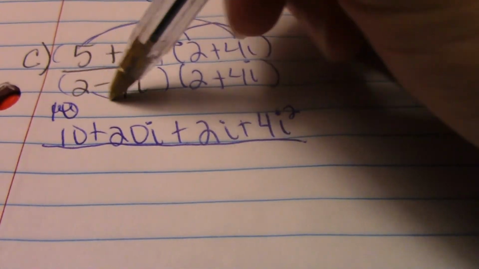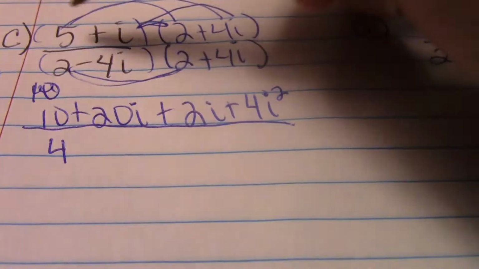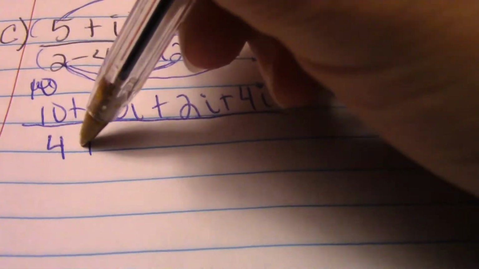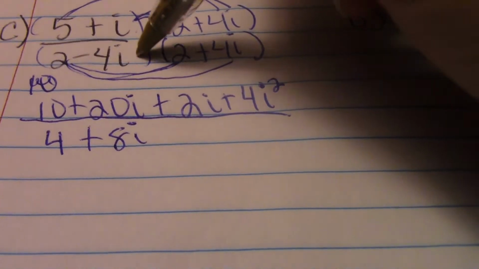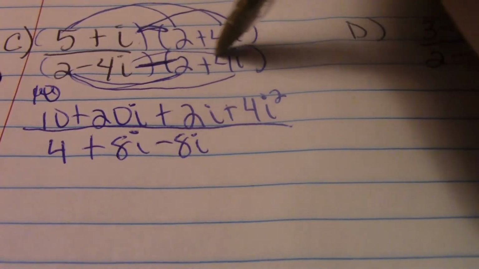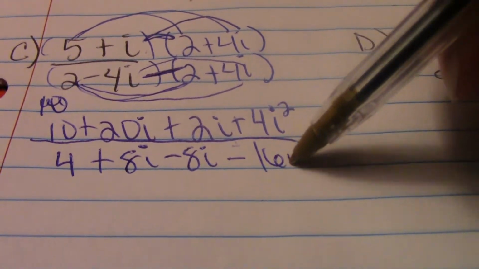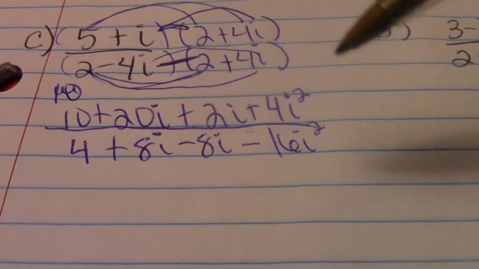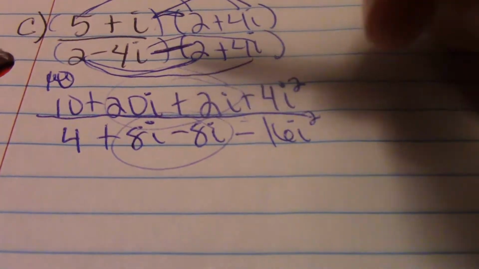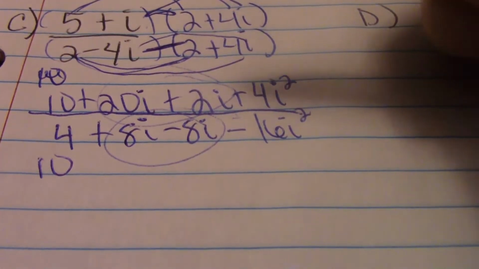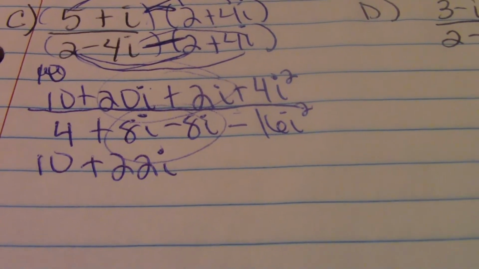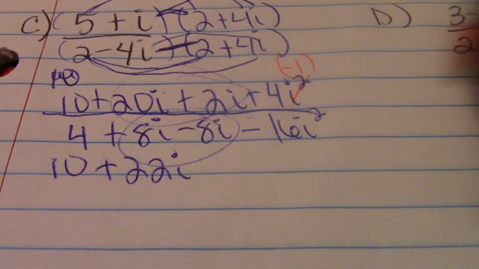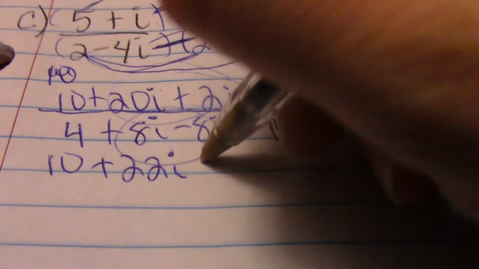Now the bottom, 2 times 2 is 4. 2 times 4 is 8i. Negative 4 times 2 is negative 8i. And negative 4 times positive 4 is a negative 16i squared. Combine like terms, so the middle two for both. So I'm going to bring down my 10. 20 plus 2 is 22i. Remember that this i squared, it's a negative 1. So 4 times negative 1 is negative 4. Bring down our 4.